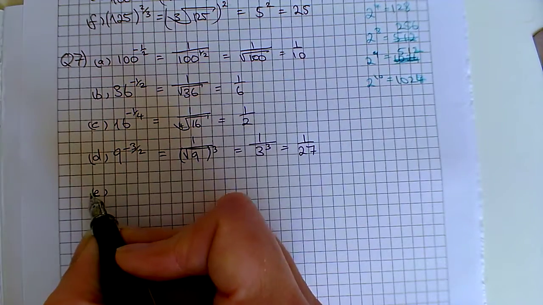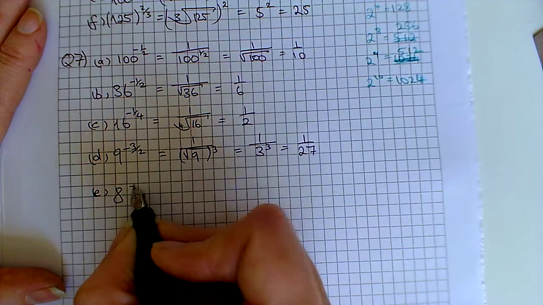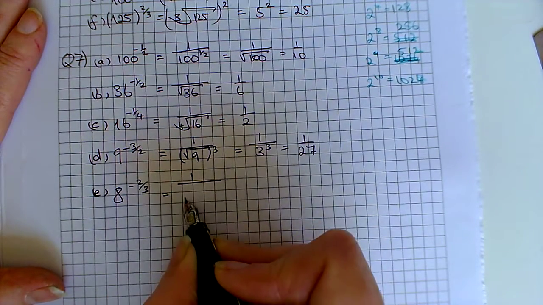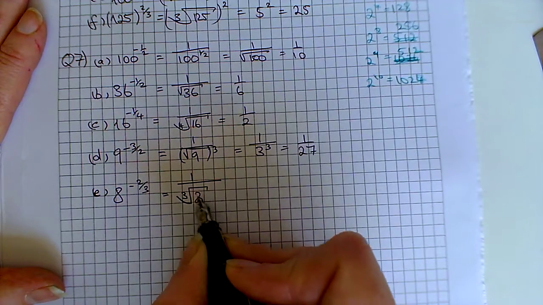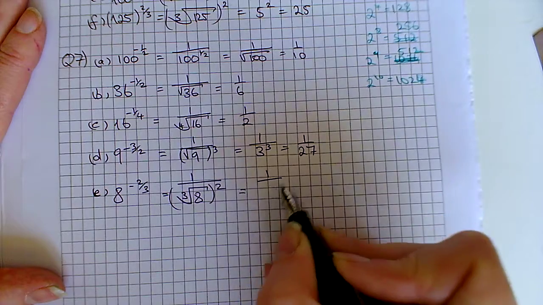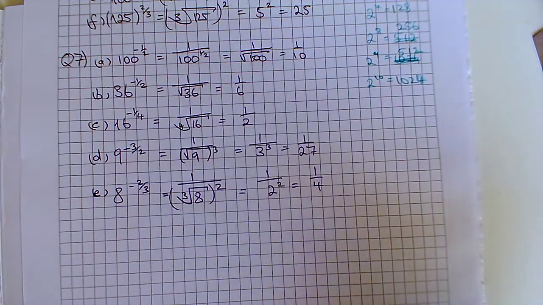Part E, we have 8 to the power of minus 2/3. So the minus makes it 1 over 8 to the power of 2/3, the cube root of 8, and then square it. So that is going to be 1 over 2 squared, which is 1/4, 1 over 4.